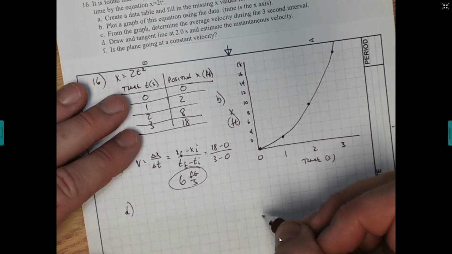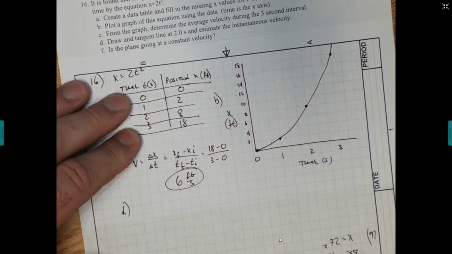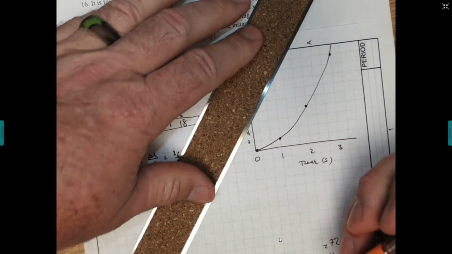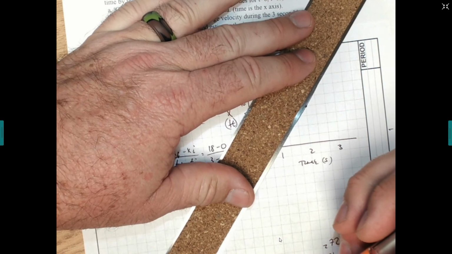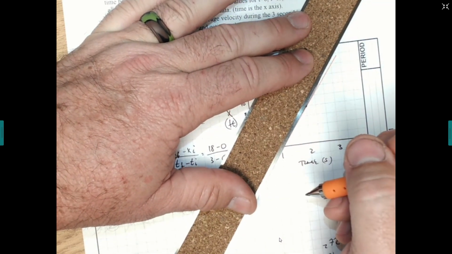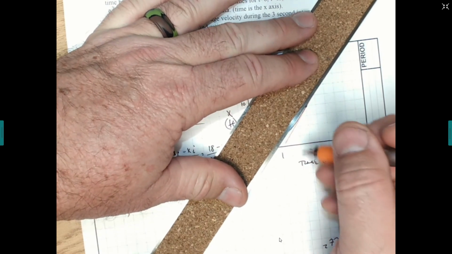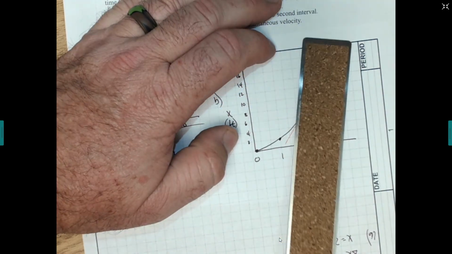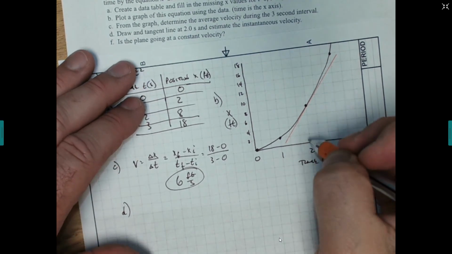Part D. Draw a tangent line at 2 seconds and estimate the instantaneous velocity. Okay, this is an estimate. So the tangent line is where we touch that line at one spot, right? So right about there, because if I move it any, I start to see more of the line. If I move this way, I start to see more of the line. So it hits one spot. And I would have to try to estimate what the slope is.